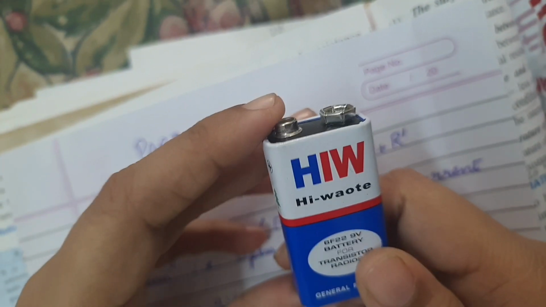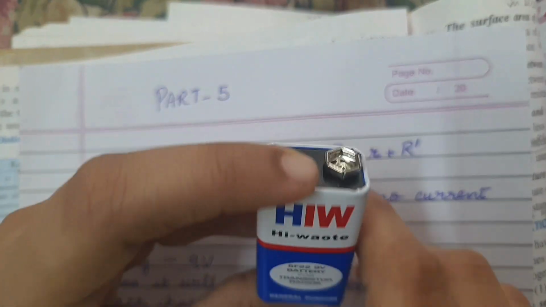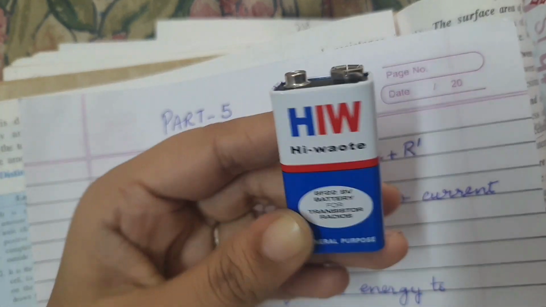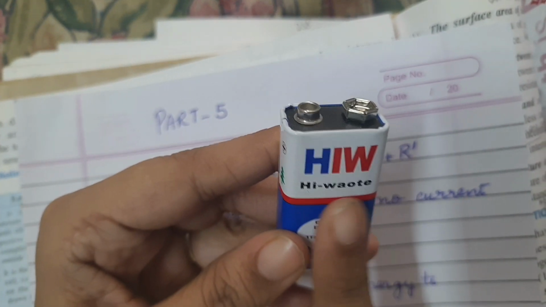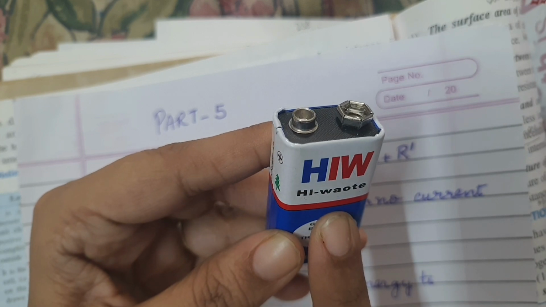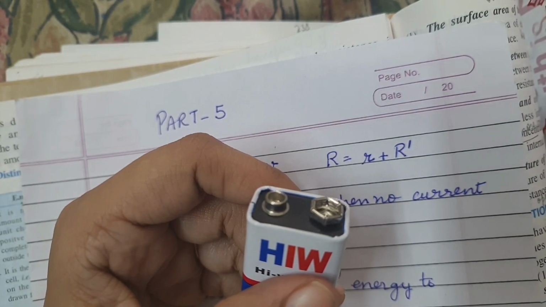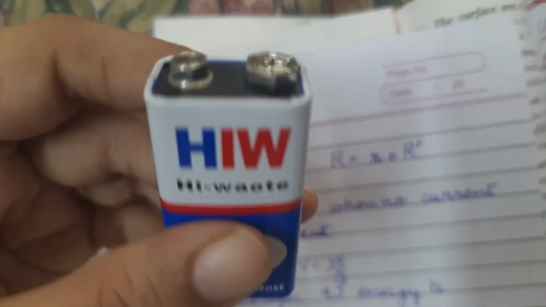Now, starting with this, in this particular case we have got two terminals. One is positive and one is negative, and this battery consists of chemicals which are stored here, which are going to react and produce electricity when we connect it to a circuit. Circuit means with the help of wires, we make it work.